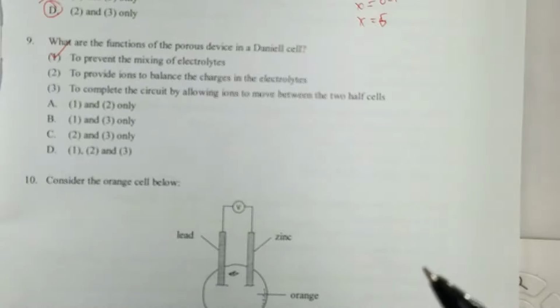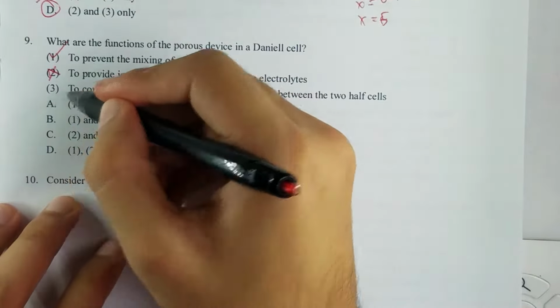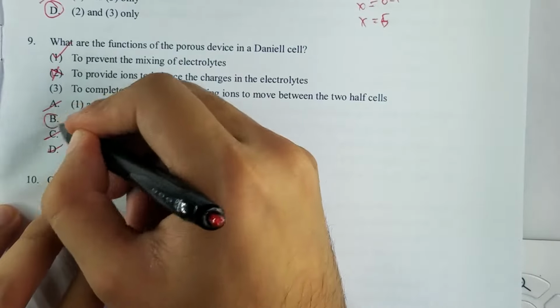So who will be providing ions? Therefore 2 must be wrong. So if I cancel out 2, there's only one option, which is B.